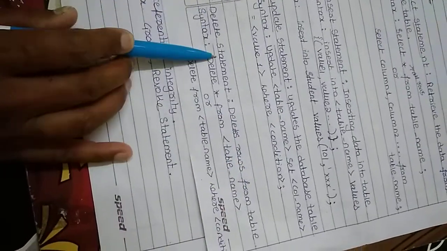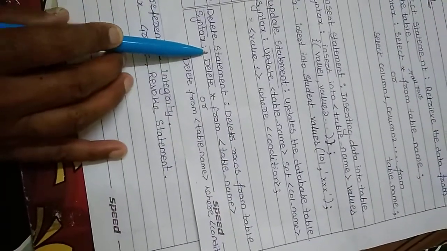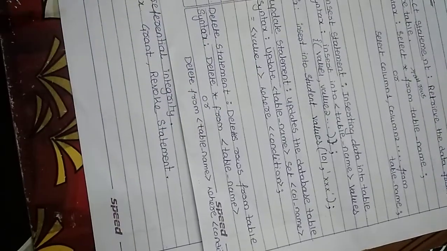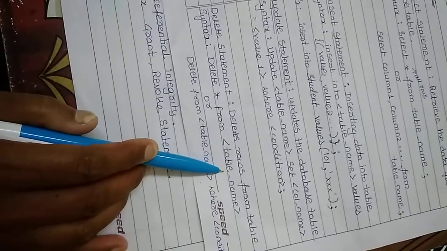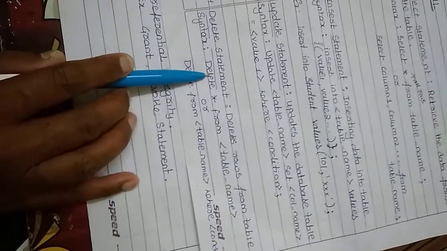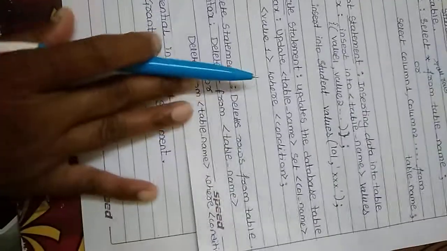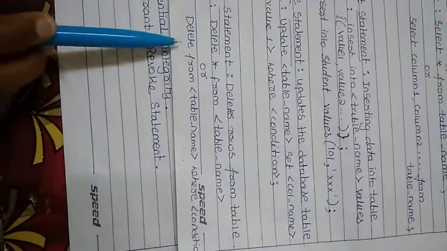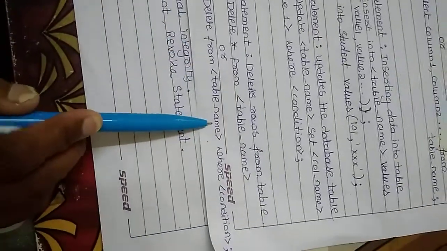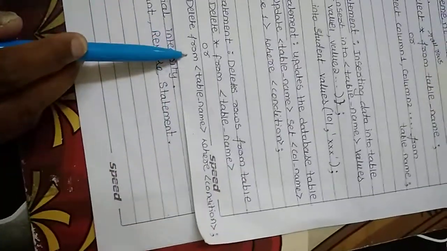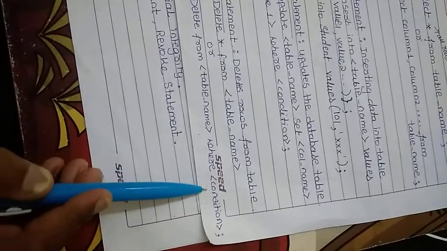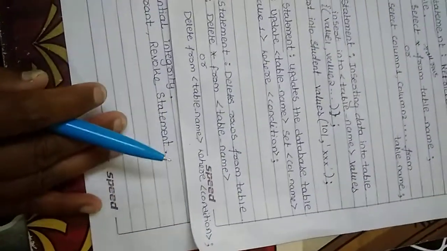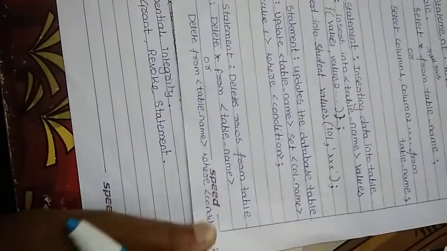Then last one comes delete statement. This statement we are using to delete a particular row. If at all you are using delete star from particular table name, that means it is going to delete all the rows from the table. If you want to delete some specific row, then you have to use delete from the table name. Give the where condition. For example, delete from student where name equals to XXX. Then it is going to delete that particular row where the name is XXX.